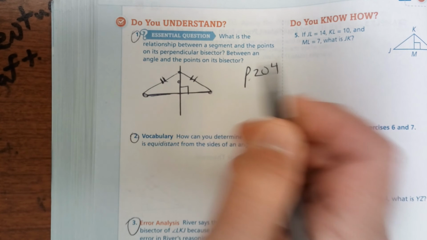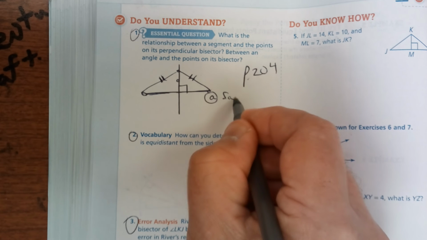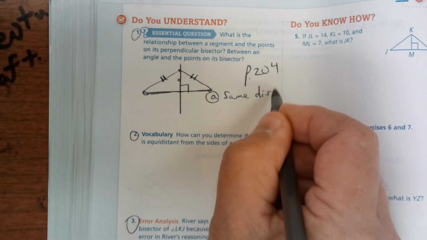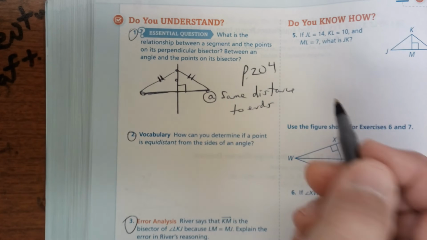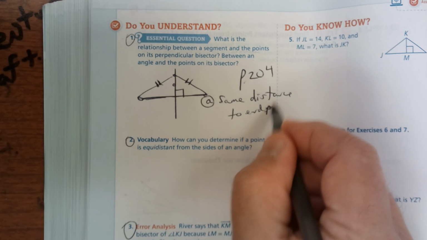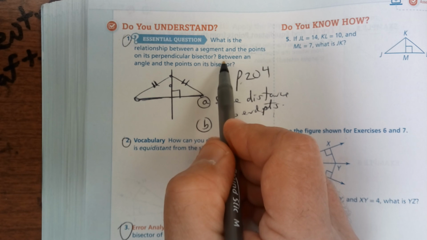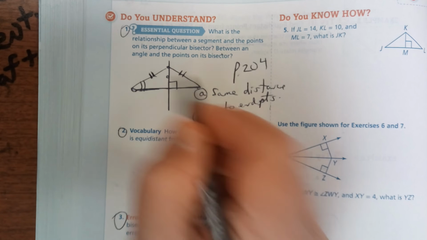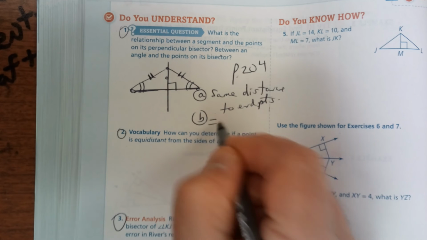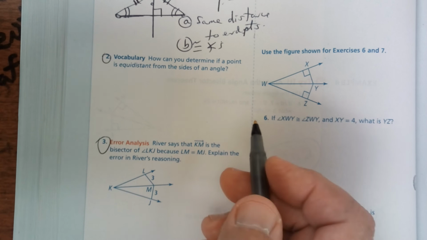So write that down. They are the same, so A is the same distance to endpoint, or endpoints. Okay? And then B, between an angle and the endpoints, well, the angle is going to be equal. So this angle would be equal to that one. So put equal or congruent angles. Okay, number 2. How can you determine if a point is equidistant from an angle?